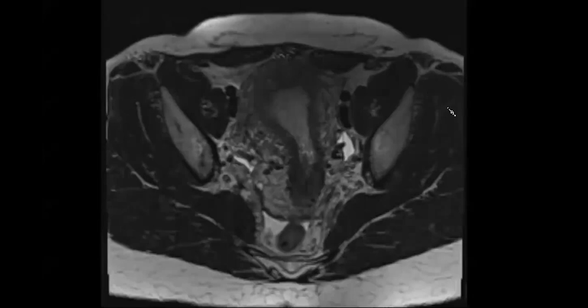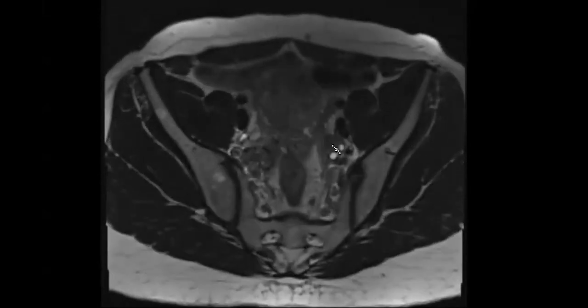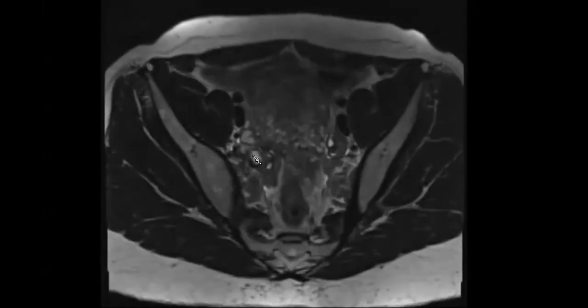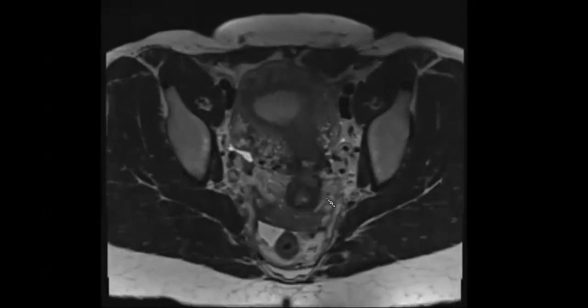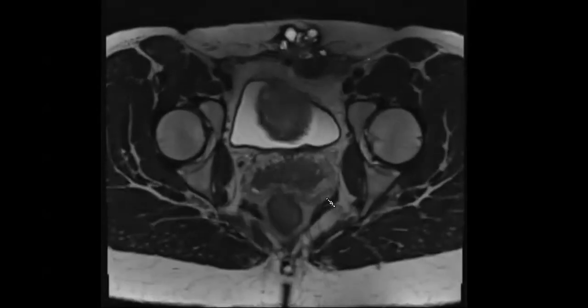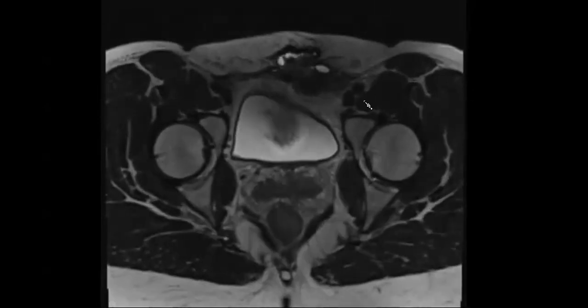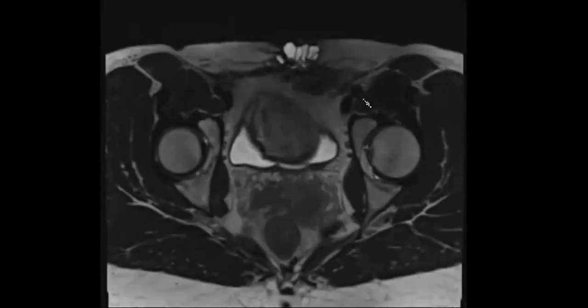Okay, this is my first case. Focusing on the pelvis, we can see the ovaries, the uterus, and in this area, there's a finding. This is almost like adenoma malignum, but in the abdominal wall. Like, what is happening over there?